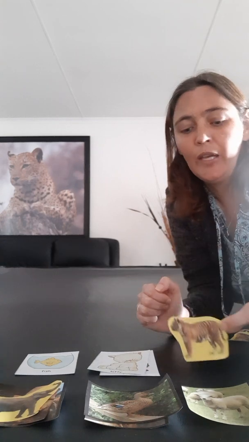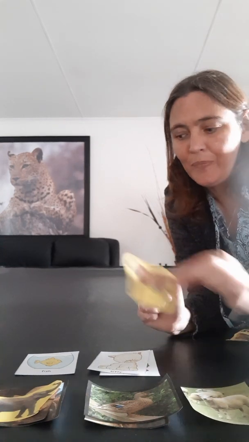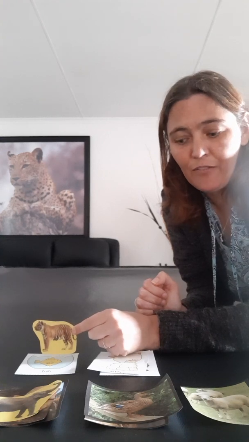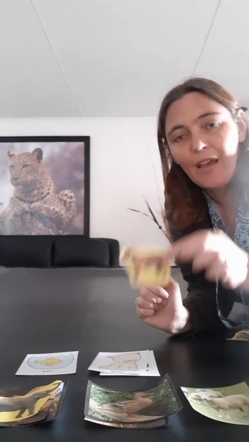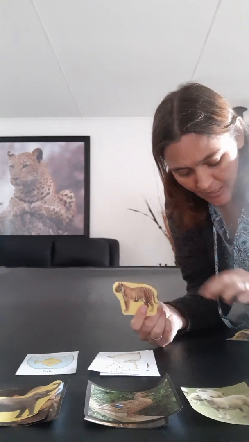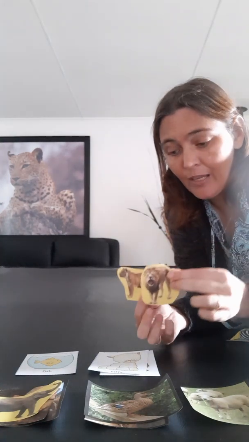Does it have feathers? No. Does it have skin like an elephant? No. Wool like a sheep? No. What about scales like a fish? No, you're right. A tiger and also a lion has got fur like our cat and our dog.